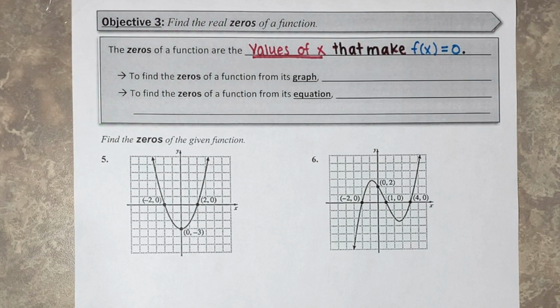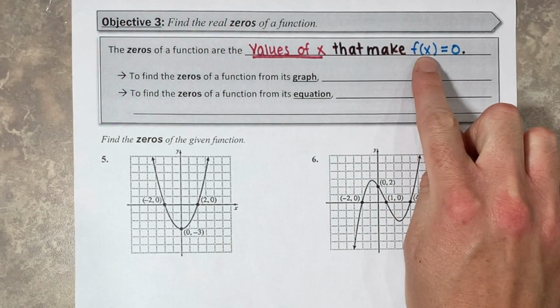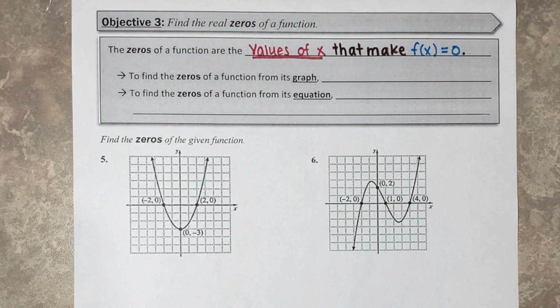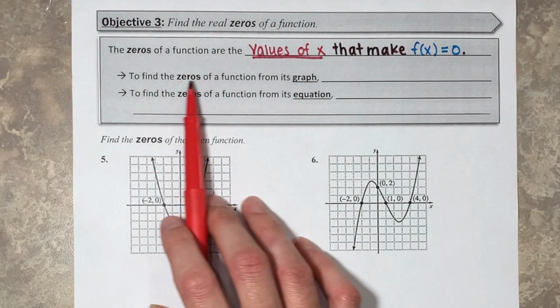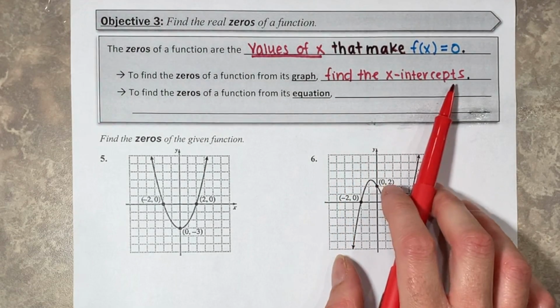Well, the zeros of a function are the values of x that make y equal to 0. Let's remember, what do we call those points on the graph when y is 0? We call those points the x-intercepts. For all x-intercepts, the y-coordinate is always 0. So to find the zeros of a function from a graph, we just need to find the x-intercepts.